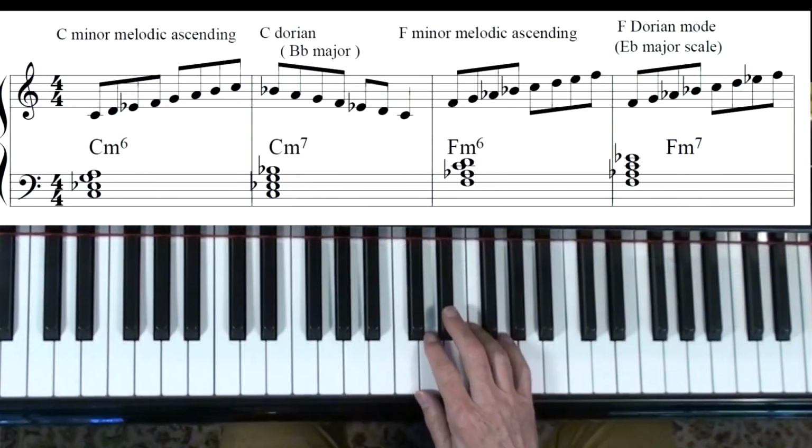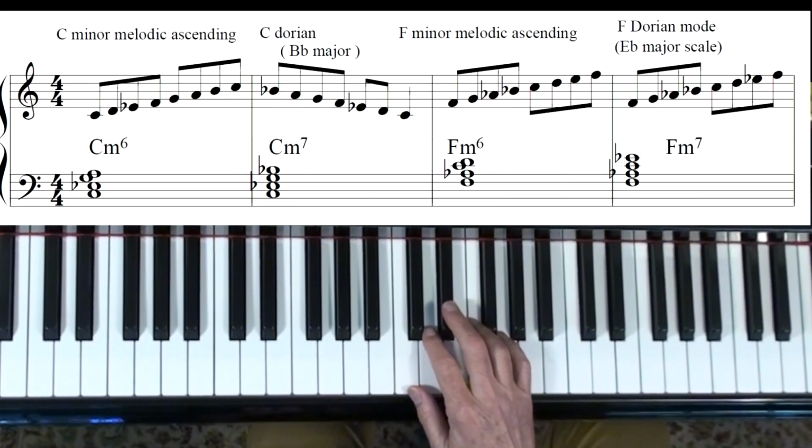We're going to talk about the modes of the minor melodic ascending scale. And I'm going to keep this very brief. I'm just going to show you some shortcuts and how to use this incredibly useful scale, which is called the minor melodic ascending. So in the key of C, that's simply this.